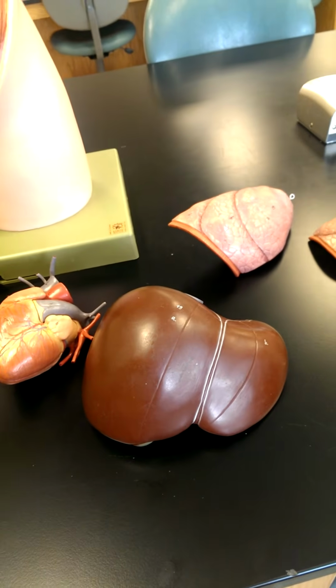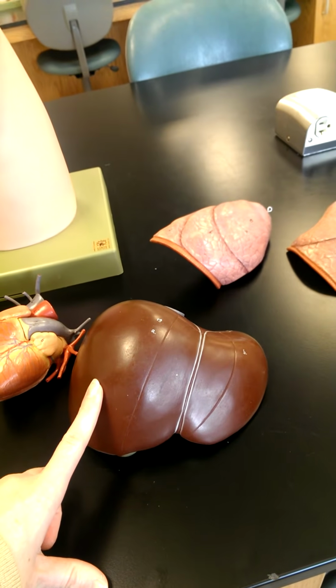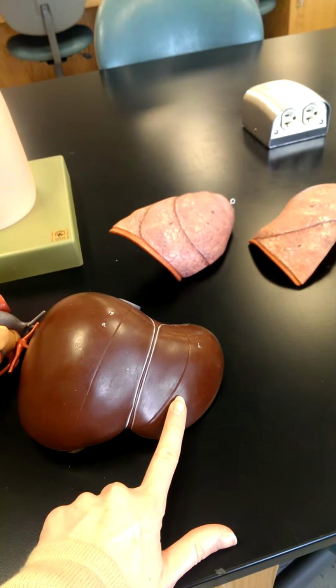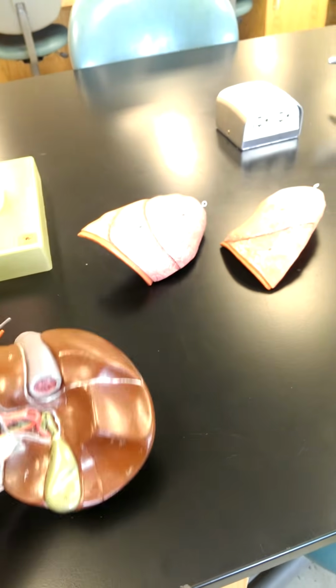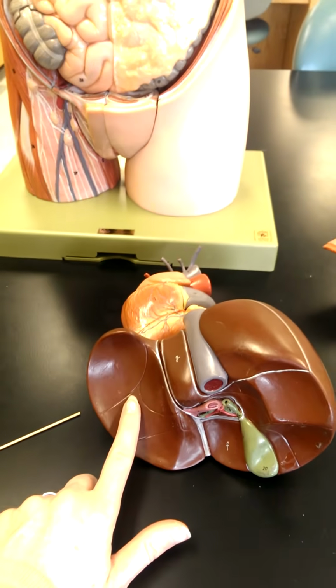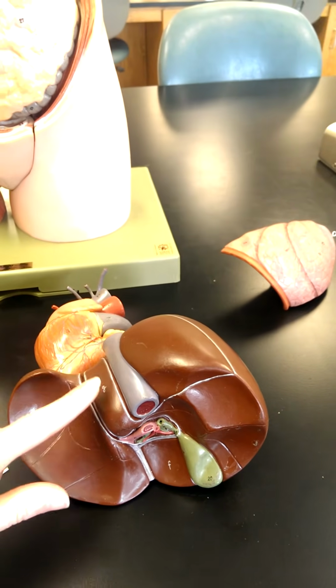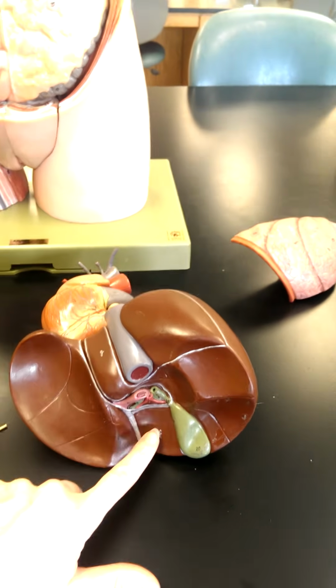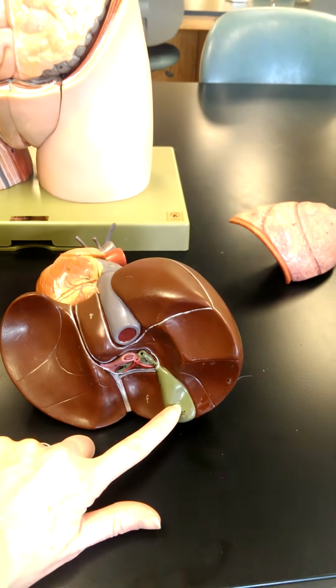So from an anterior view, we can see the large right lobe and the slightly smaller left lobe. If we flip it around to a posterior view, we can still see the left lobe and the right lobe, but now we can also see the caudate lobe and the quadrate lobe, as well as the gallbladder.